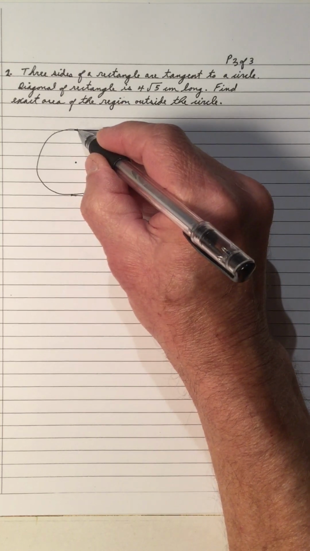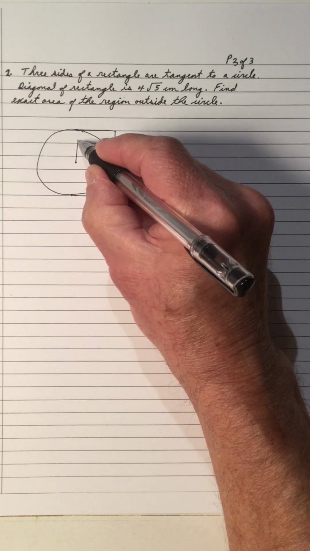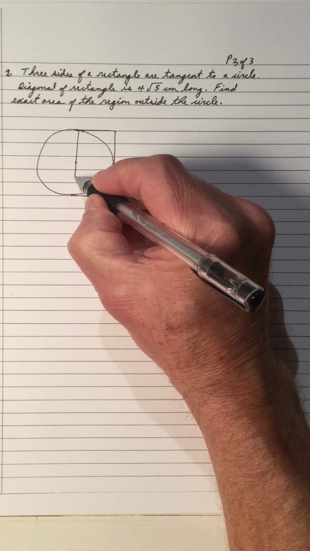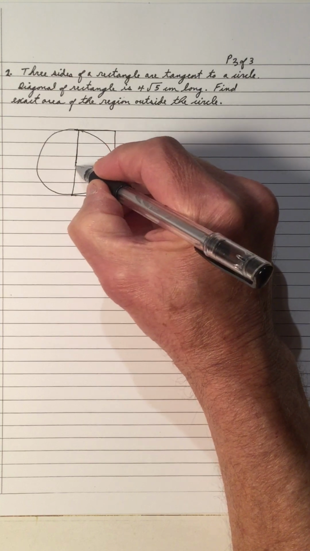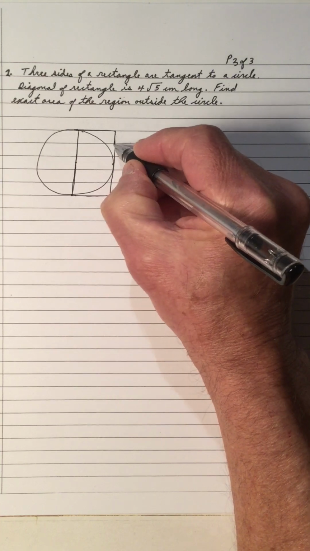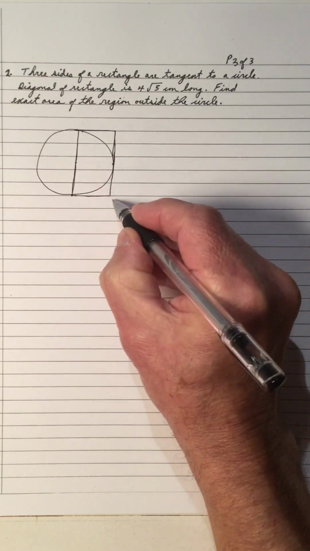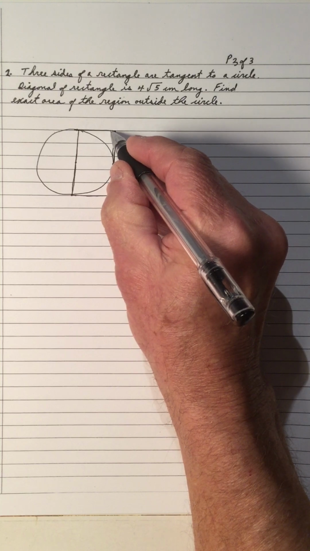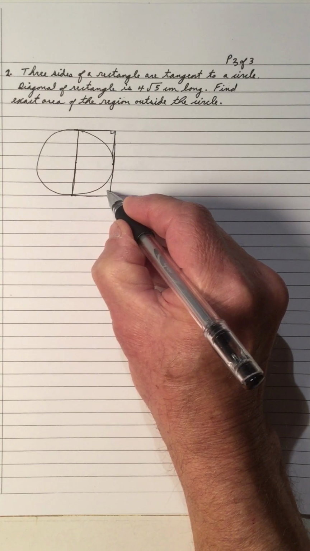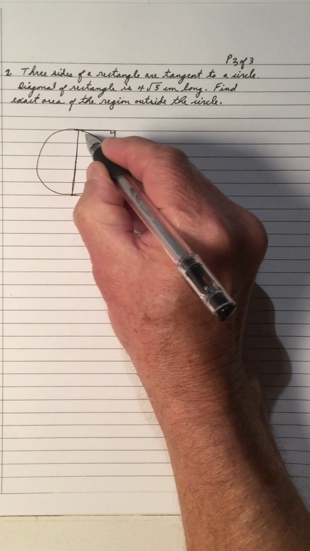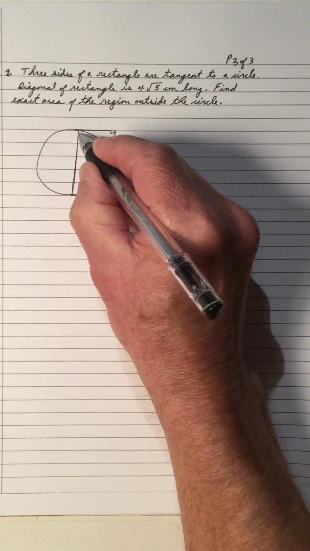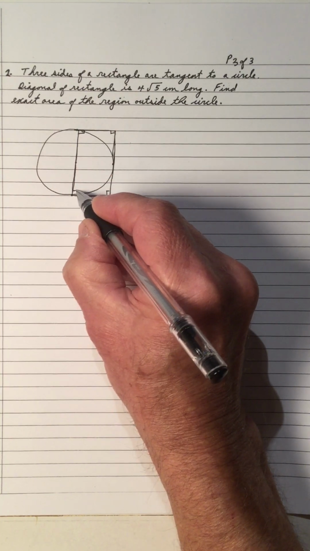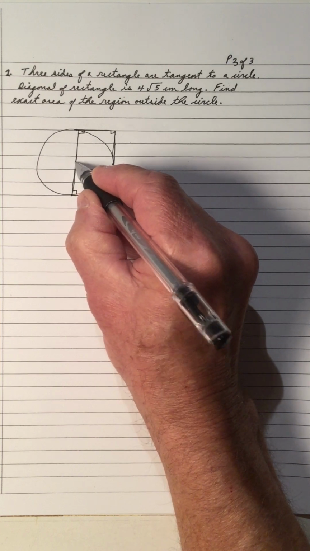and because it's tangent, from here to here is a right angle. So this side has to be the same length as this side. And this is a right angle here, this is a right angle here. And this is a rectangle, so that has to be a right angle, and that has to be a right angle. So the center is here.